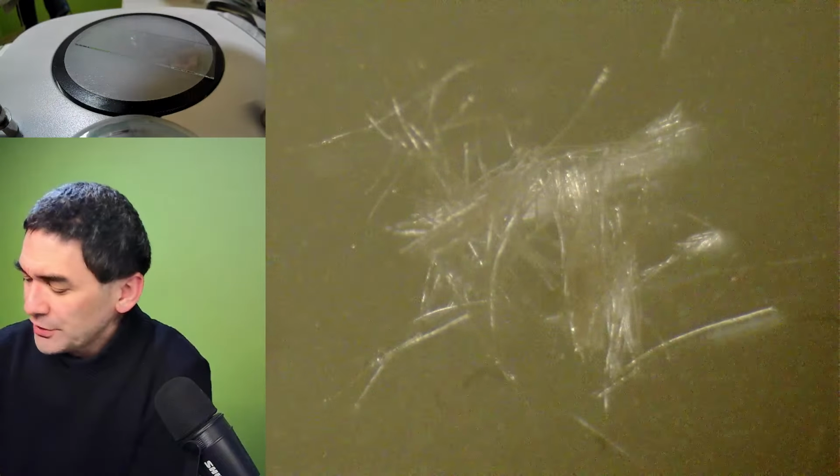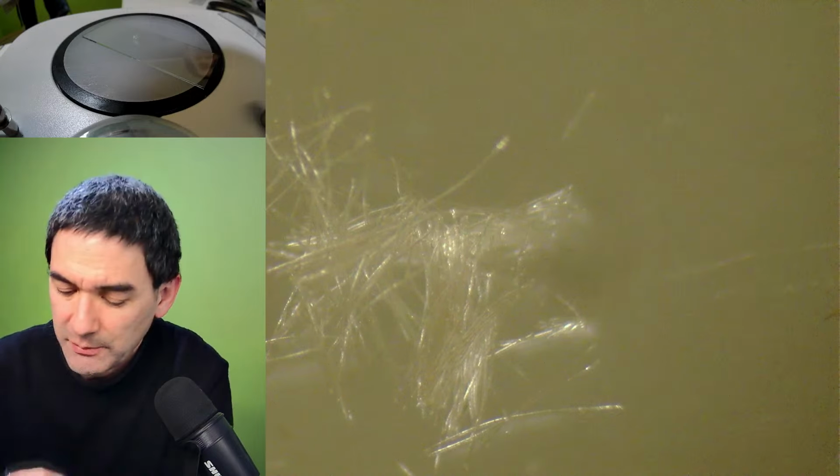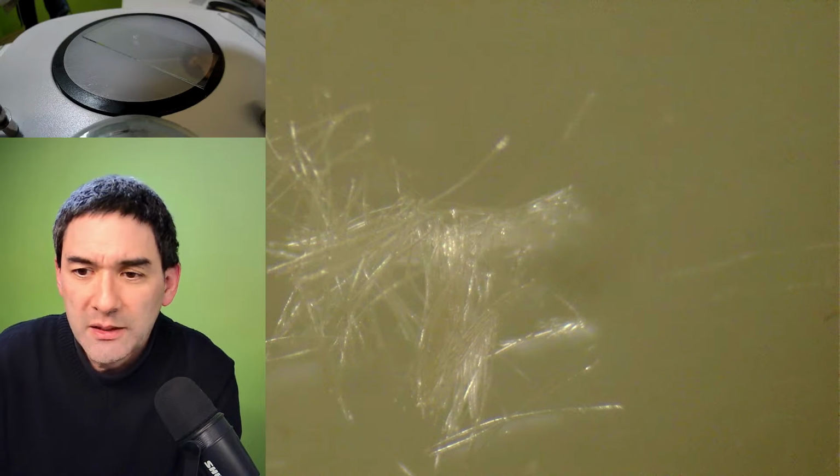Something that I also have not yet optimized is getting algae to glow, because what they do is the chlorophyll also starts to fluoresce, however, you need to do a long time exposure for that.